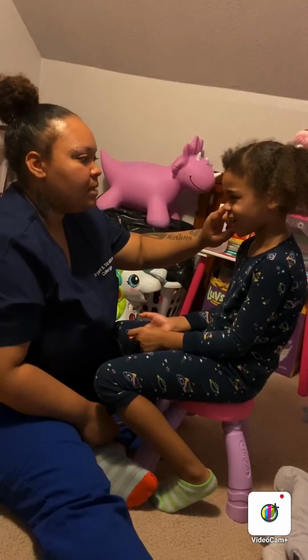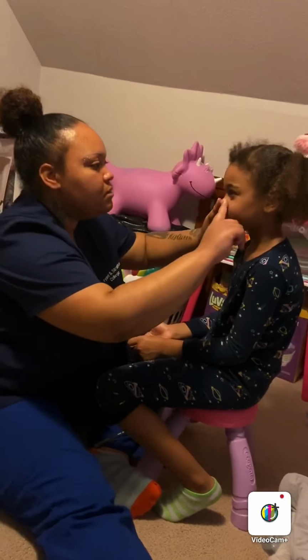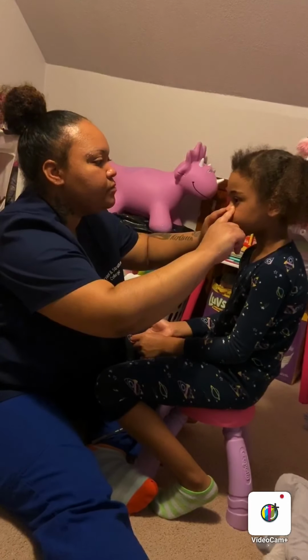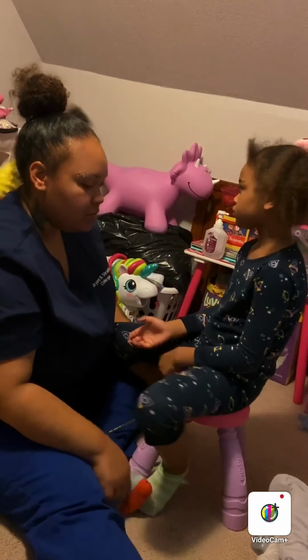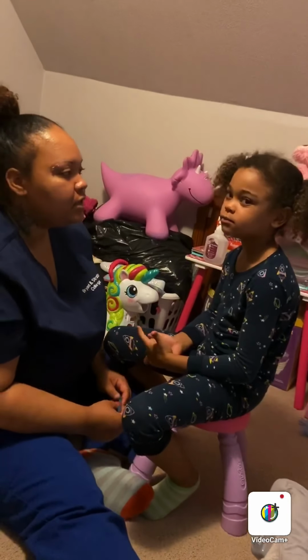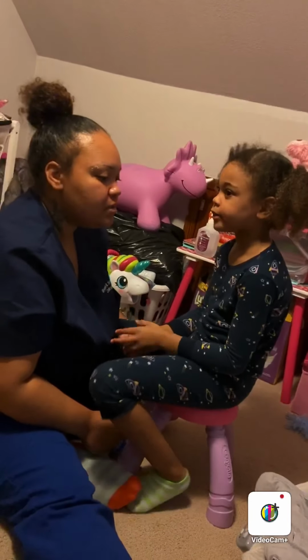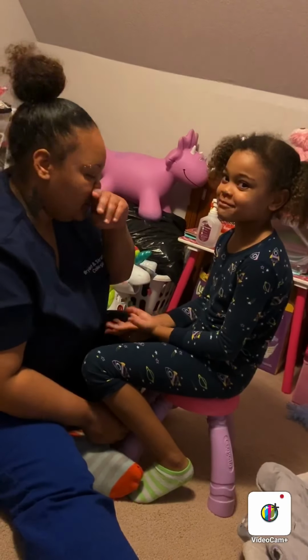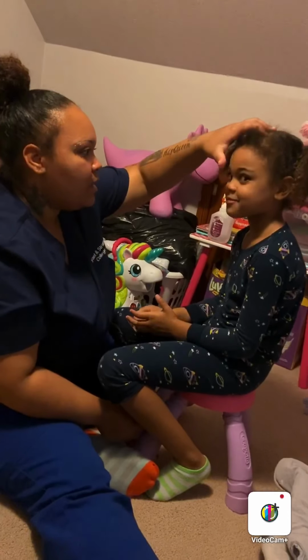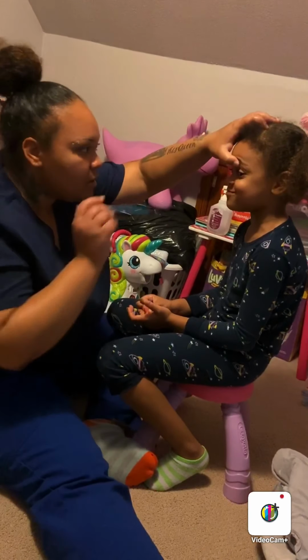And just make sure that I'm doing it very gently so that I don't poke them in the eyeball. Also, we'll be looking at the conjunctiva and the sclera, doing the same thing, and noticing if I notice any of those same abnormalities.